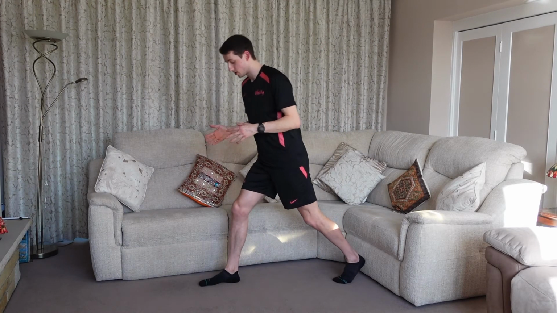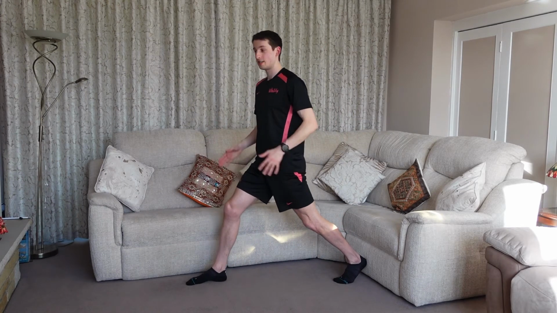But all we're going to do for this one is come into this split position as if you're about to do a lunge. Again, you can do this in the comfort of your own home or in the gym, and if you have a gym membership, for example, you can also grab a heavy object, some dumbbells, to make this a little bit tougher.